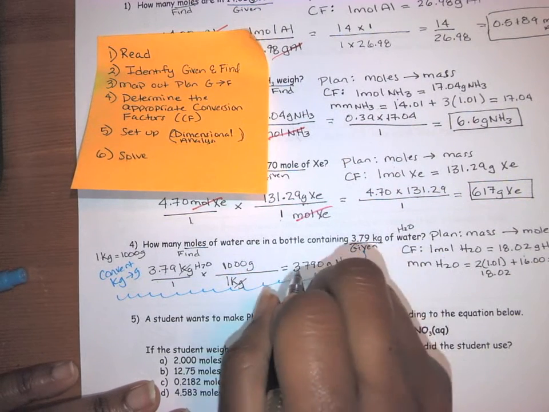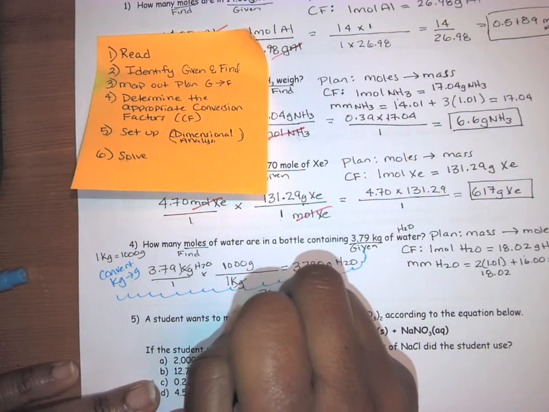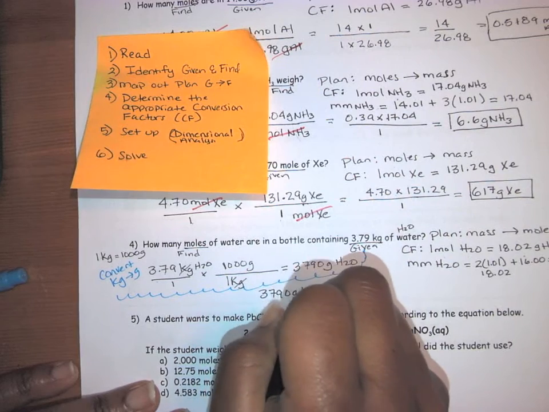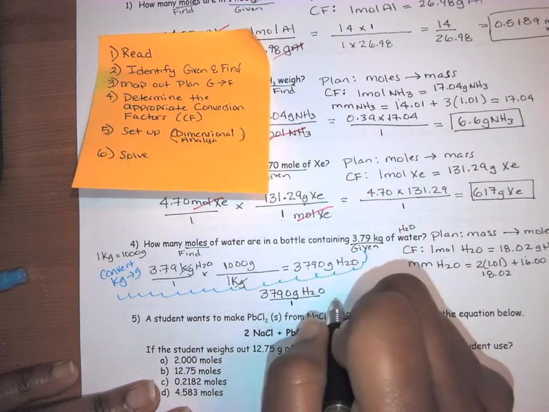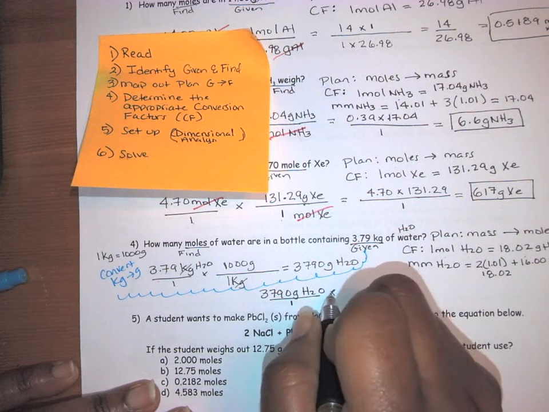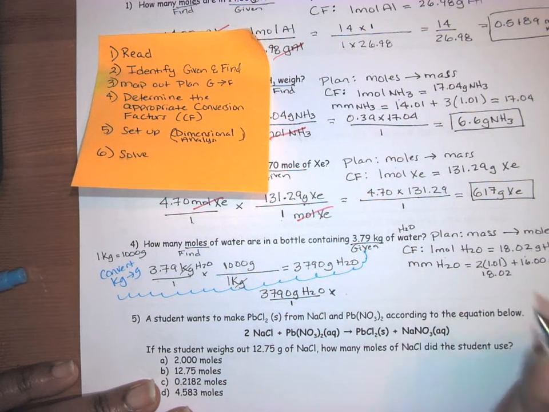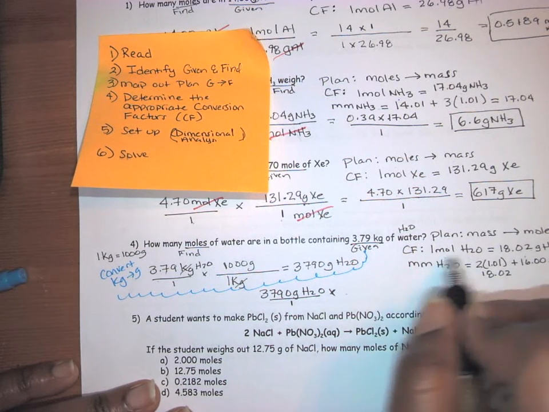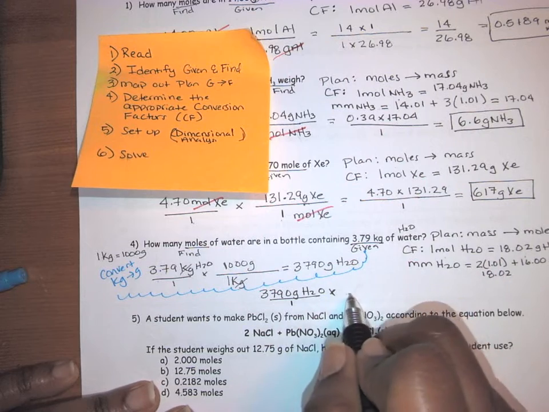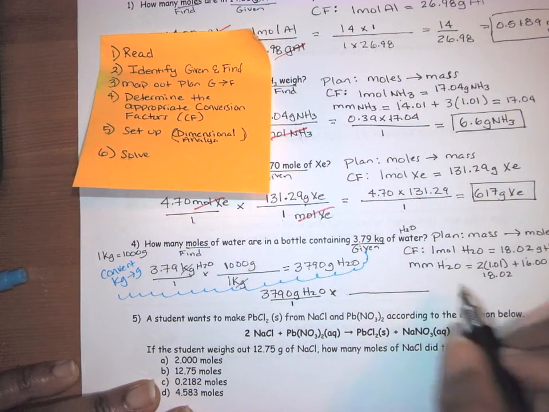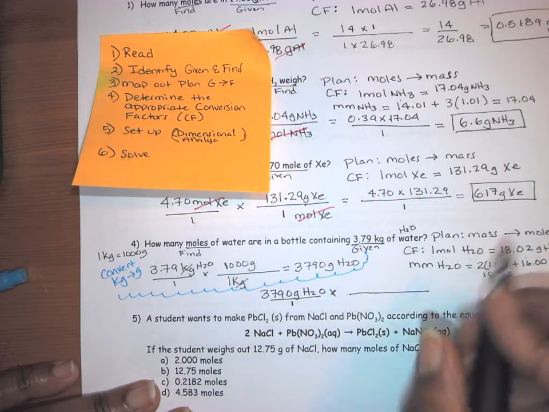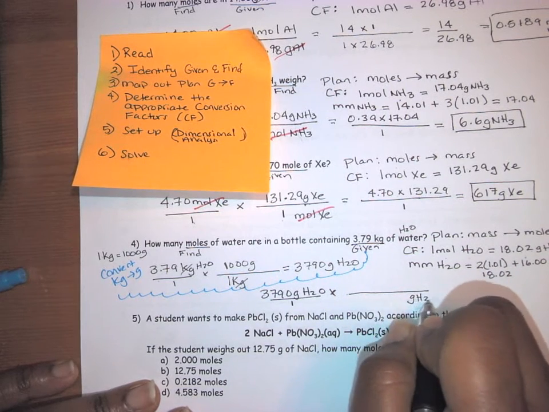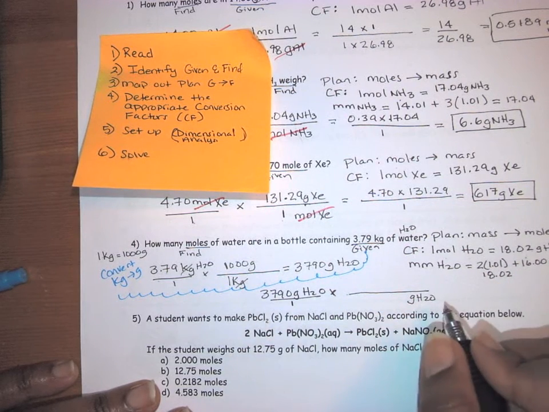Now that I have the right amount to start with, I'm going to start by writing 3,790 grams of H2O, my given, in the appropriate units over 1. Now I can go to my conversion factor for mass to moles. So I'm going to go up here and use this information for this conversion factor. I'm starting off with grams of H2O, that means I want grams of H2O on the bottom, so those units can cancel out.